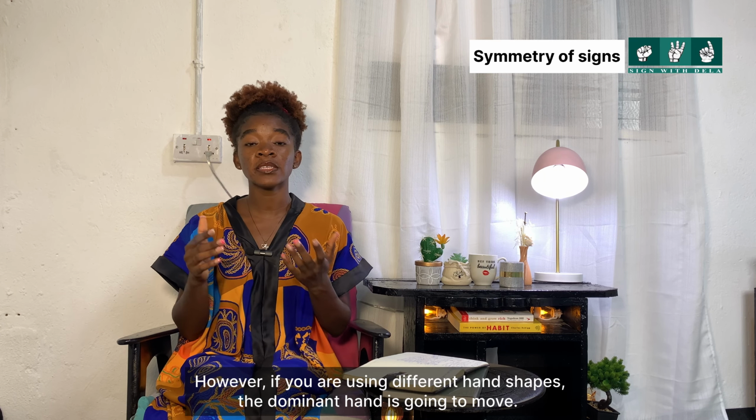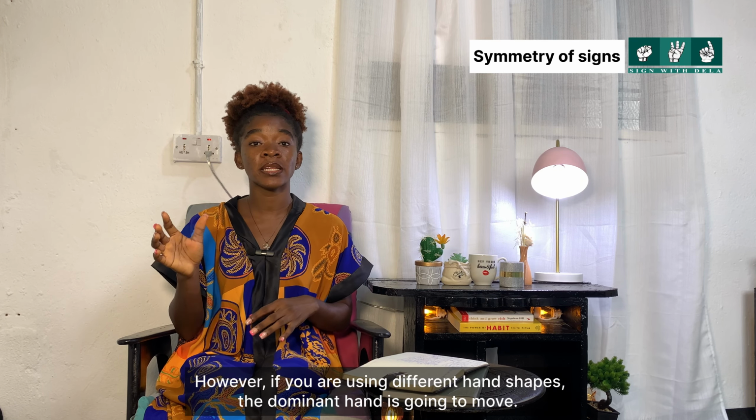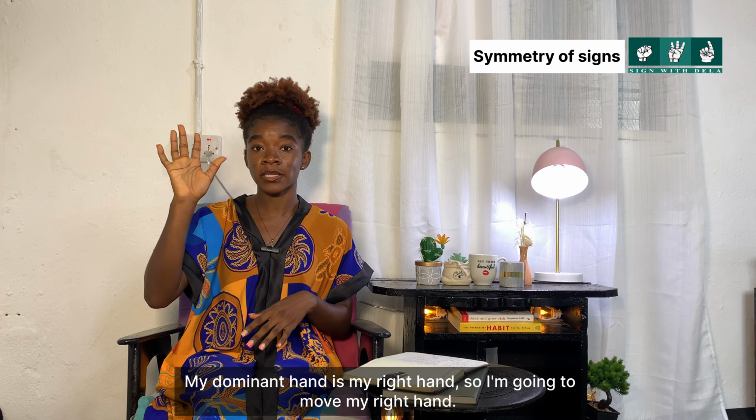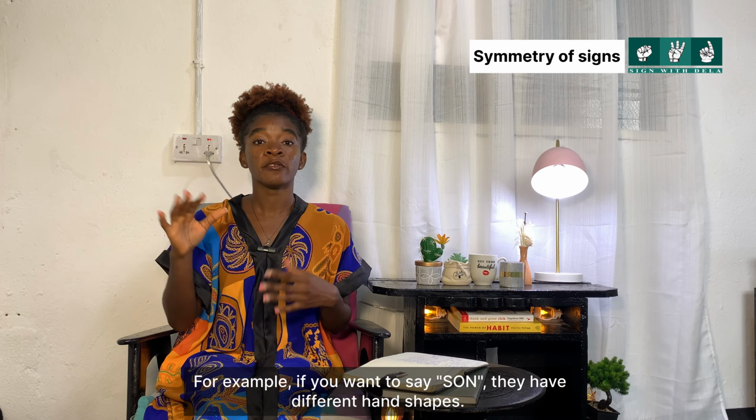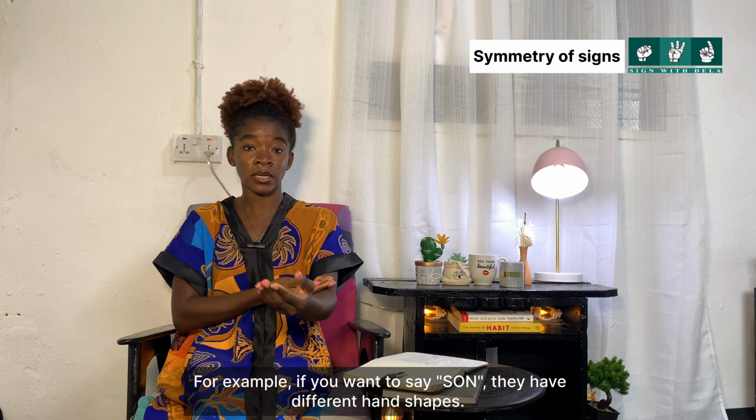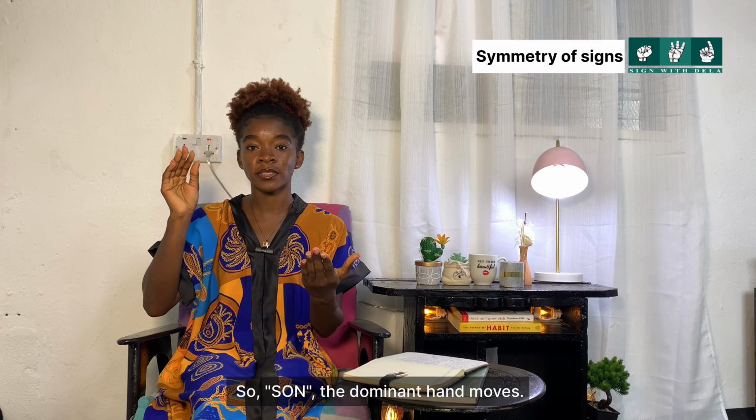However, if they are using different hand shapes, the dominant hand is going to move. My dominant hand is my right hand, so I'm going to move my right hand. For example, if you want to sign sun, they have different hand shapes. This is the open hand, and this is the end hand. So sun, the dominant hand moves.